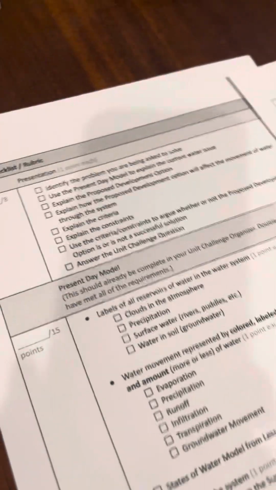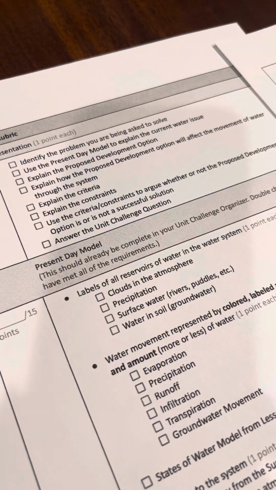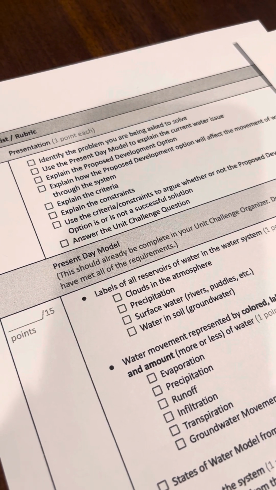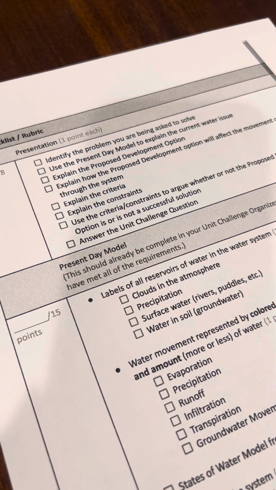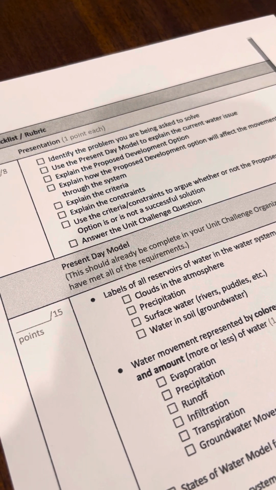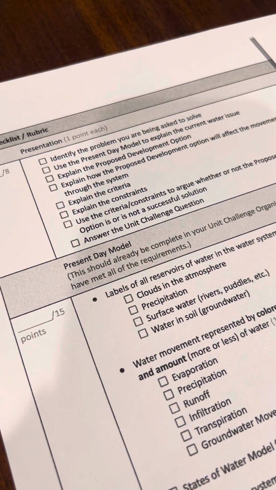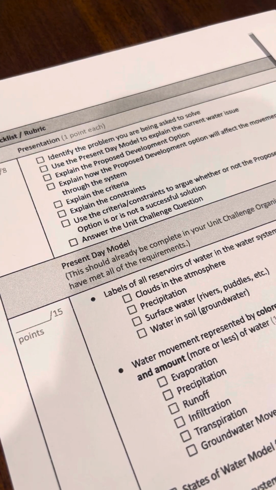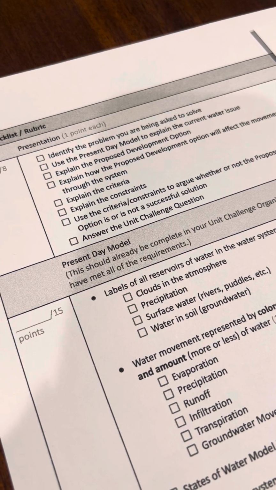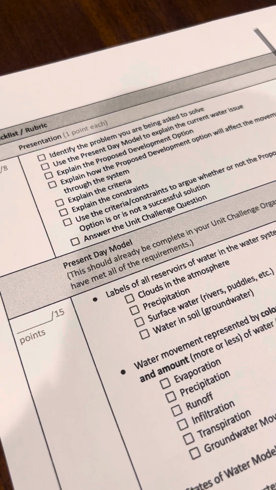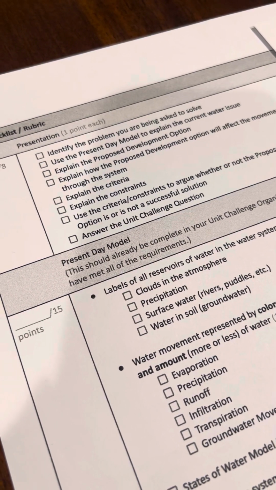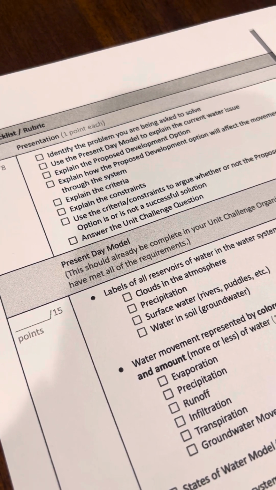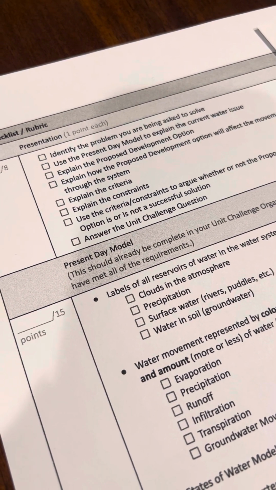So we're not sure about the second one. What about the third one? Explain the proposed development option. Okay, and what does that mean to you? Like explain the opinion to the proposed development. I honestly don't know exactly. Okay. Explain the proposed development option. So what does that mean? I'm not really sure. It's okay. Let's look at the next one.